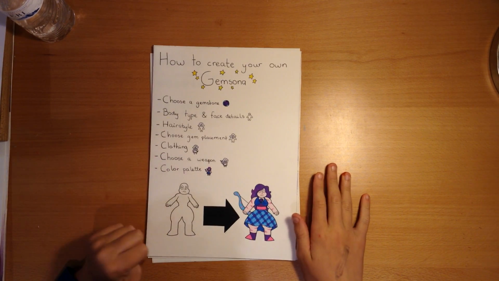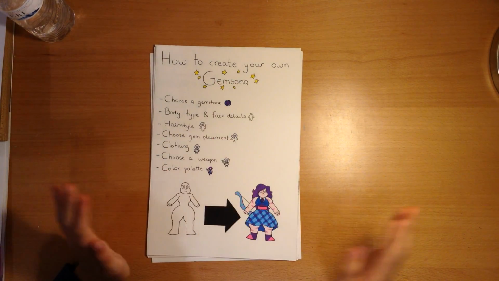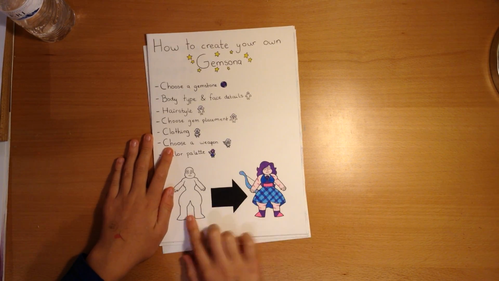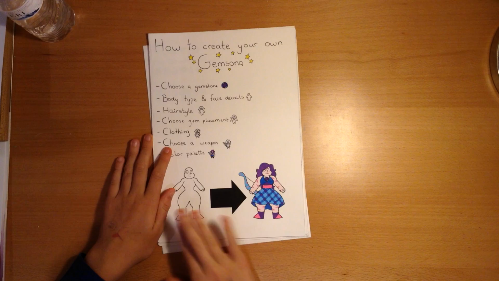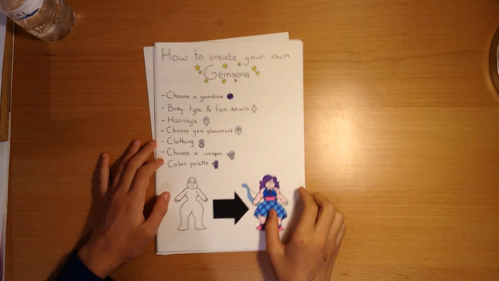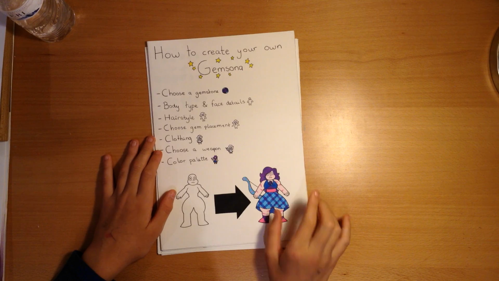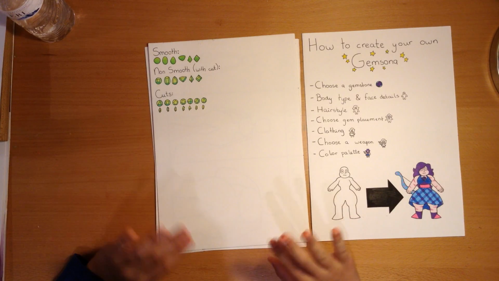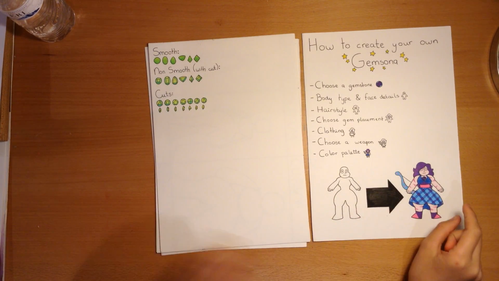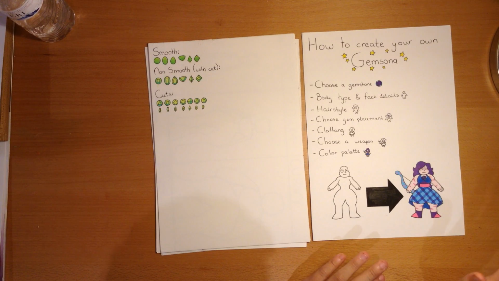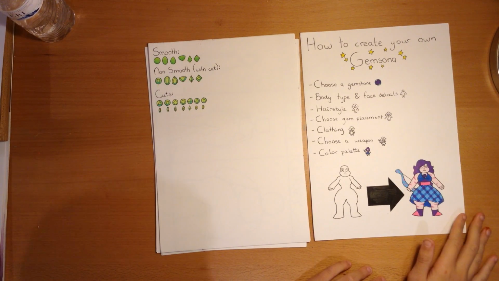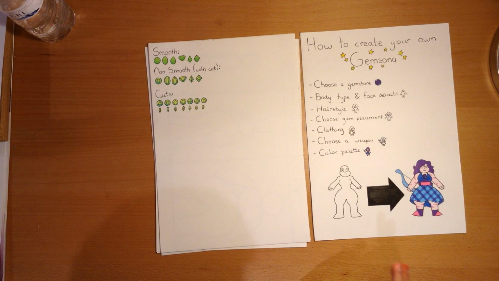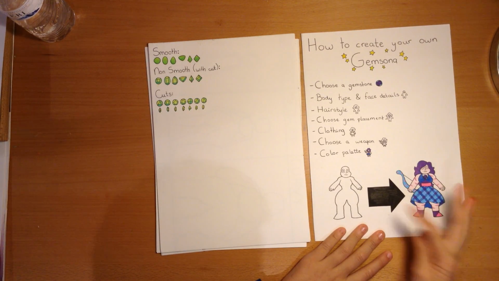So first of all, there are 7 steps, and here we have an example of how to turn this into this. The first step is to choose a gemstone. You first want to choose the gemstone that you will be using. In this little example, which I did very quickly, it is not meant to be great. I just made it really quick, so it is very bad.